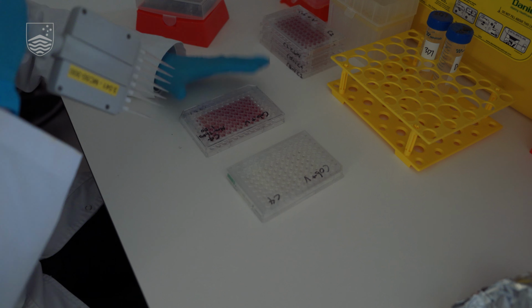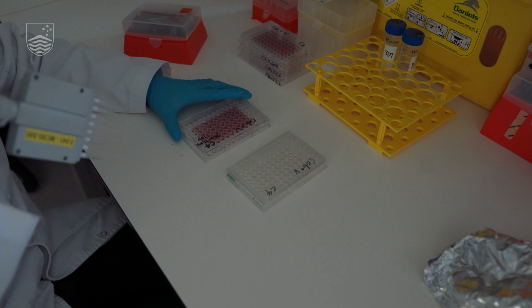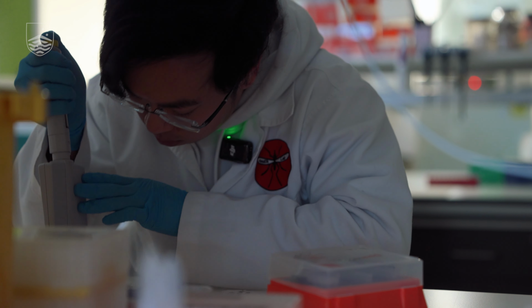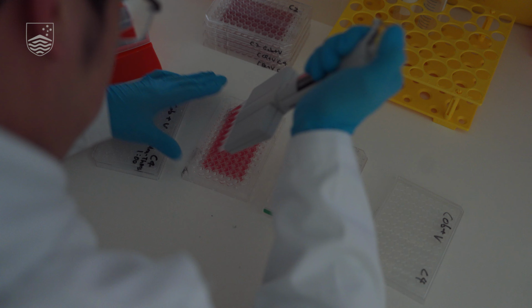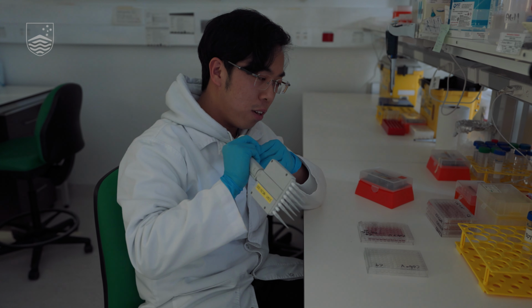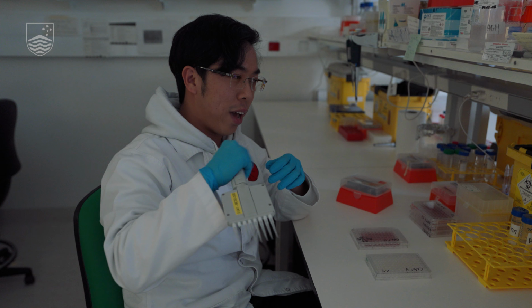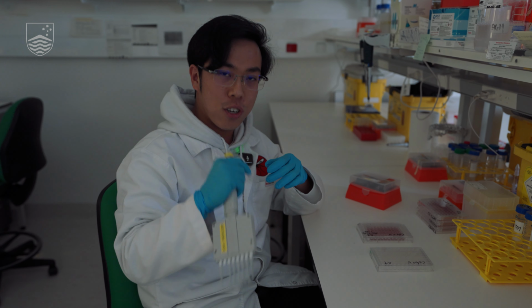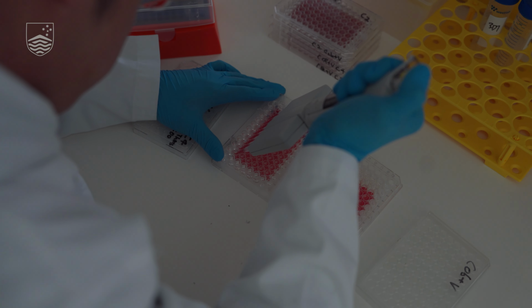So basically what we have here is a plate of parasites that was incubated with the drug for 72 hours. Then we transfer the parasites into a lysis buffer that opens the cells up and releases the DNA. Then there will be a DNA stain, which, when it binds to DNA, generates a fluorescent signal, and we're able to measure the signal based on how much DNA content is in the well.